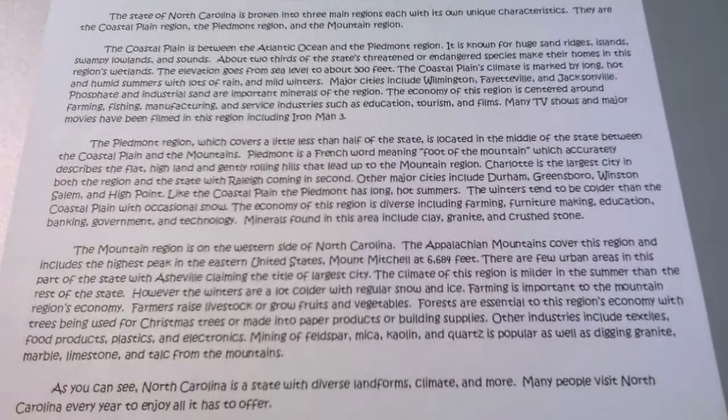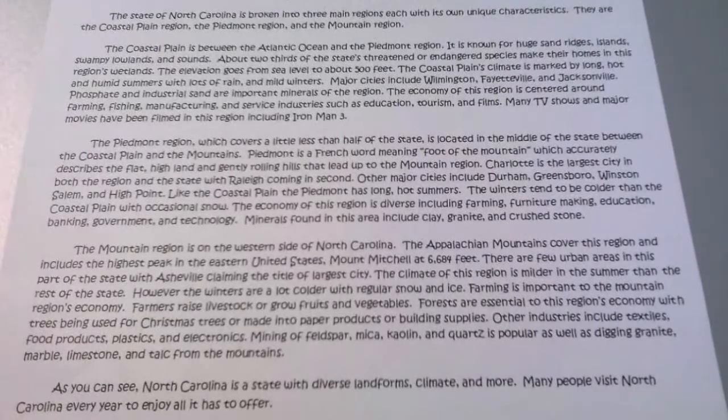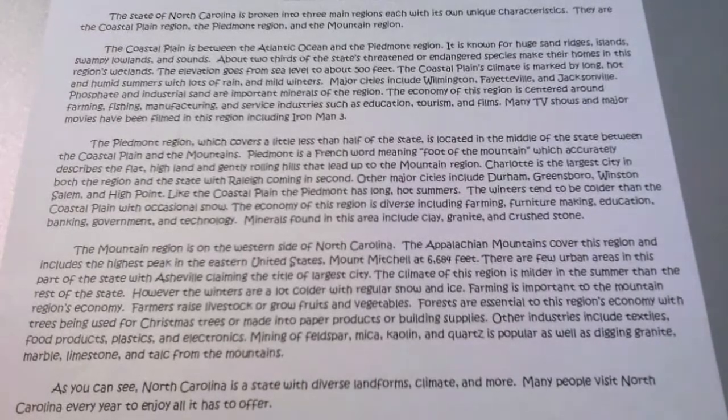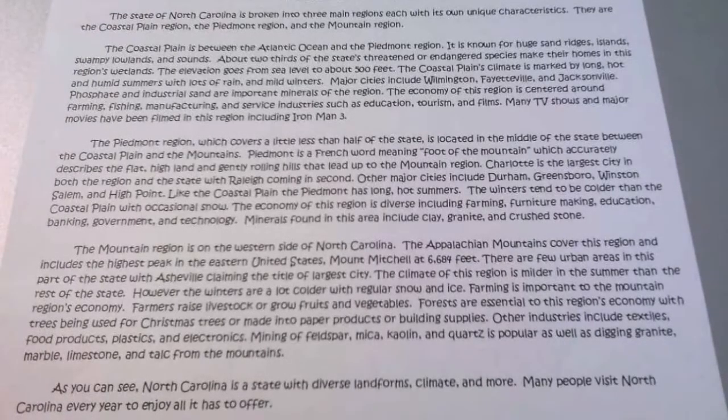That is on the western side of North Carolina. The Appalachian Mountains cover this region, and it actually includes the highest peak in the eastern United States, which is Mount Mitchell at 6,684 feet. And in the mountain region, you're going to get a few urban areas, and actually the city of Asheville claims the title of the largest city. So that's pretty cool.